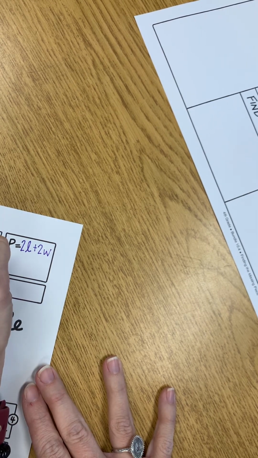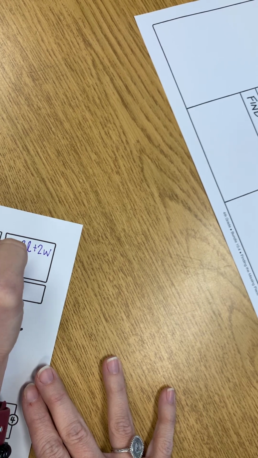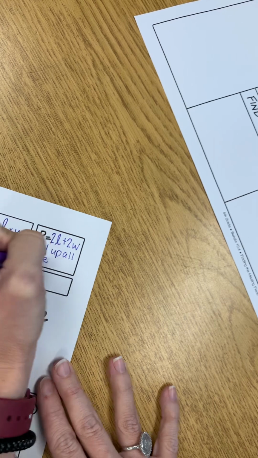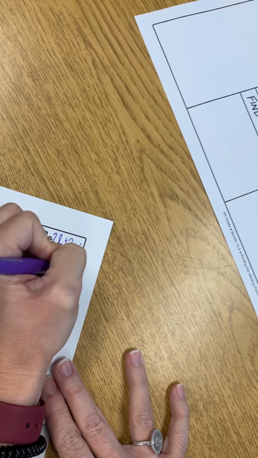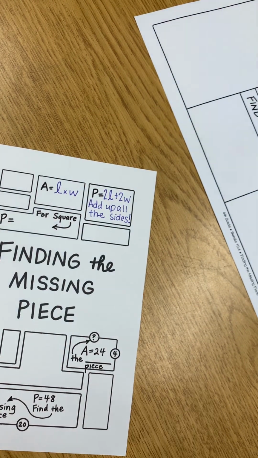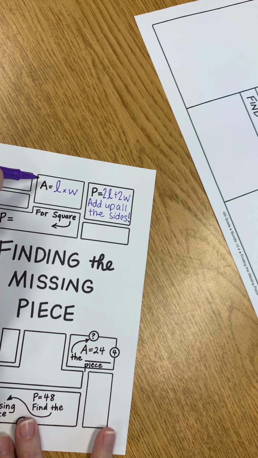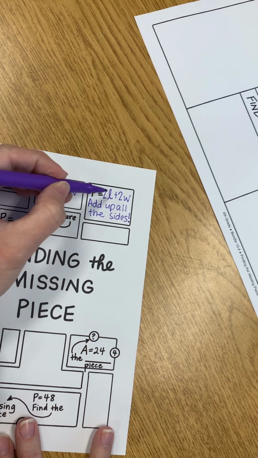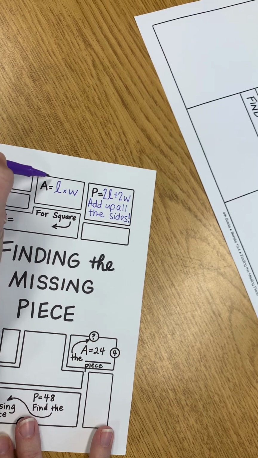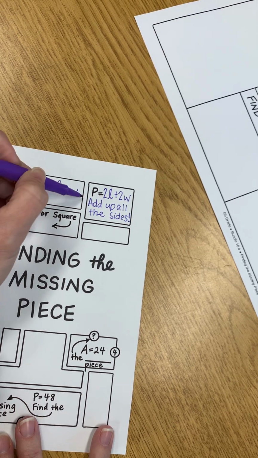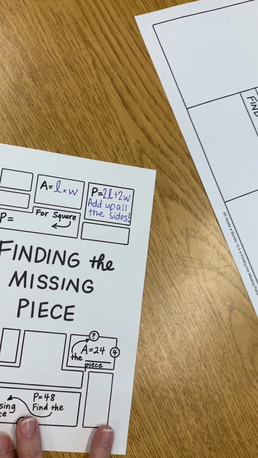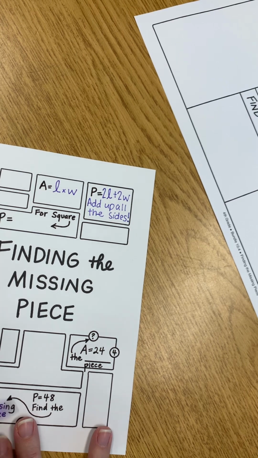And below that, I want you to write add up all the sides. So your choices for perimeter are to do the length times 2 plus the width times 2, or just add this side plus this side plus this side plus this side. Whichever one works for your brain.